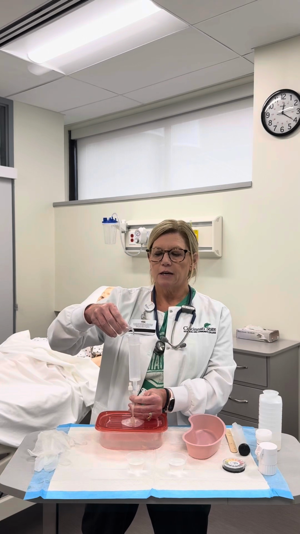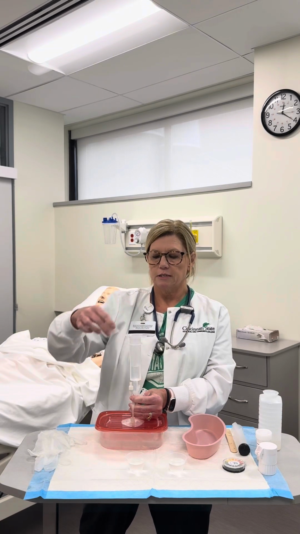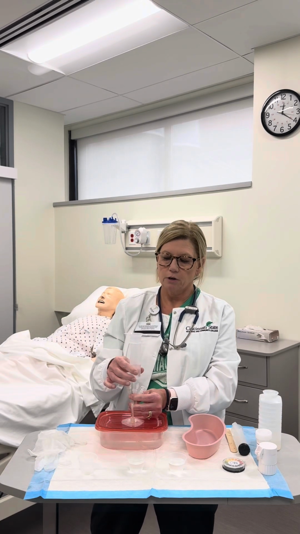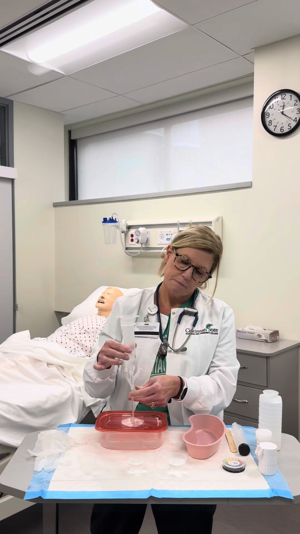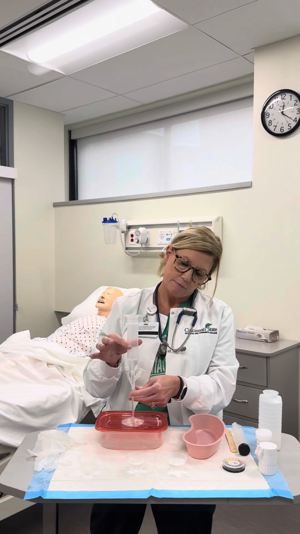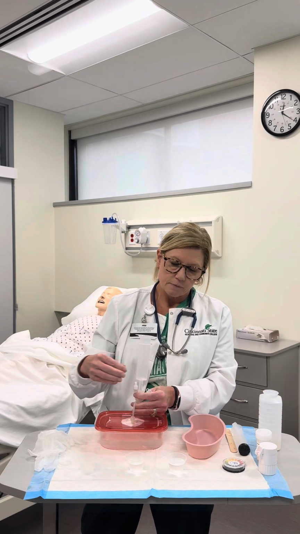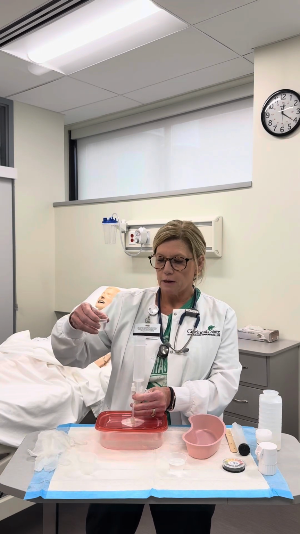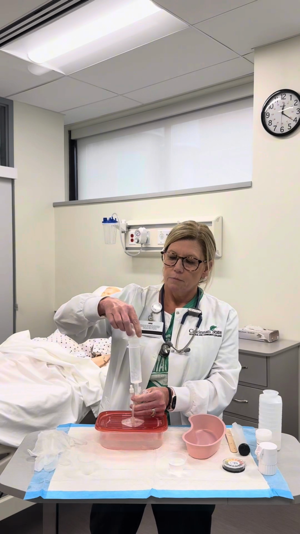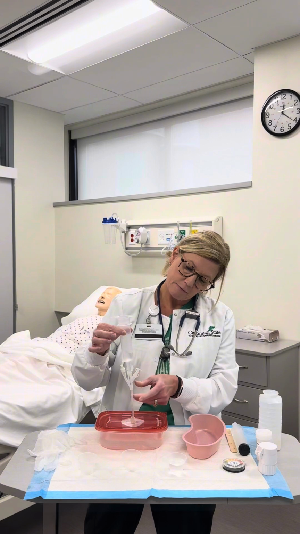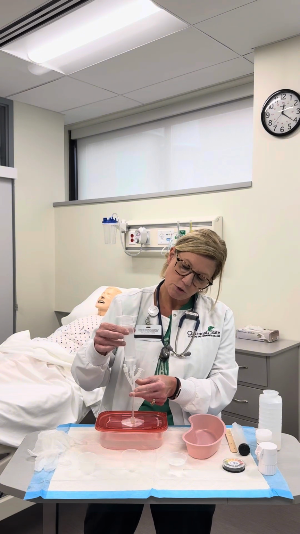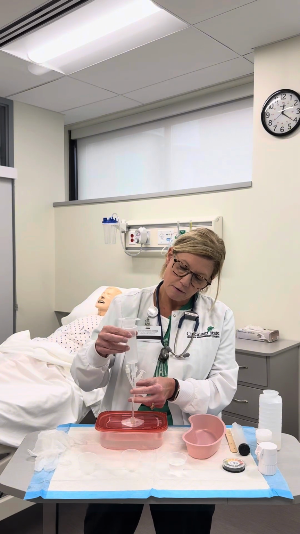Then after you give anything, you want to do a flush. So this is my flush, so that's just water. I'm going to let that go in to kind of clear out the tube. Let it go in by gravity. Next thing is my crushed med with the water. Put that in. Let that go in by gravity. Once it's down to the tube, I'm going to pinch it again.